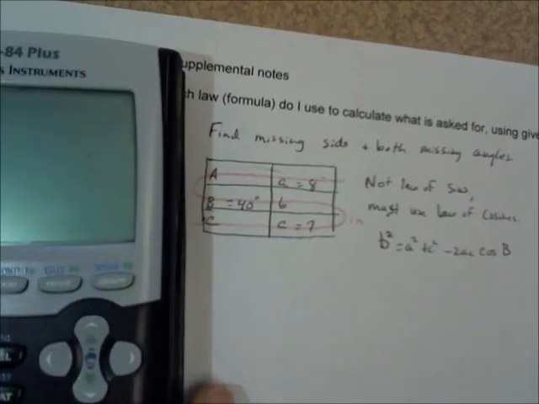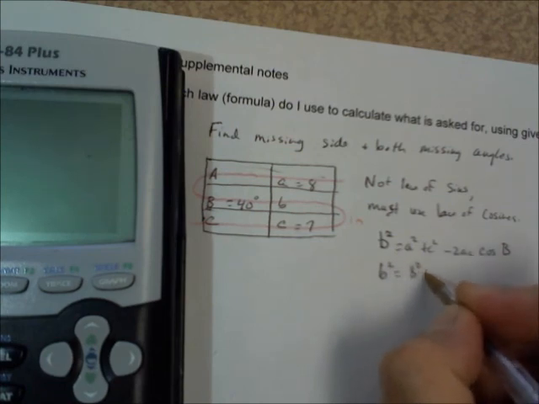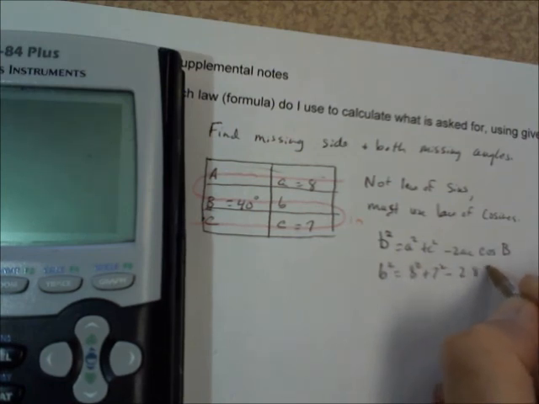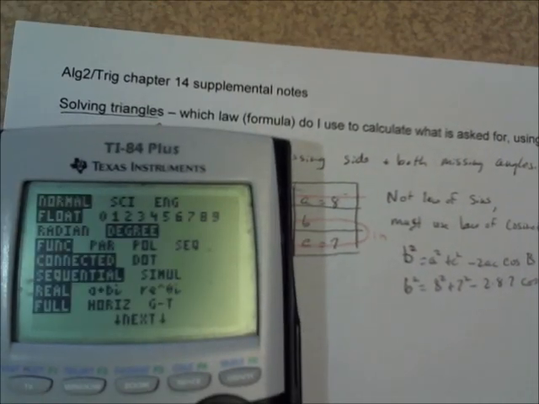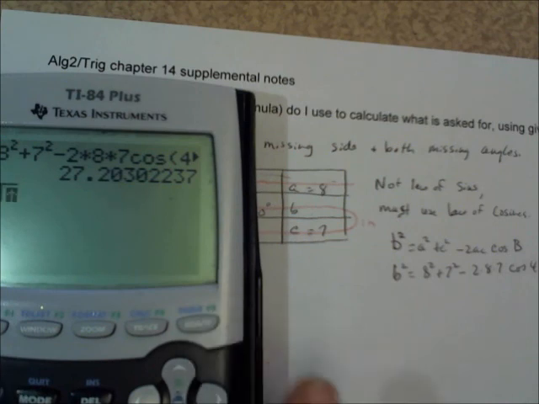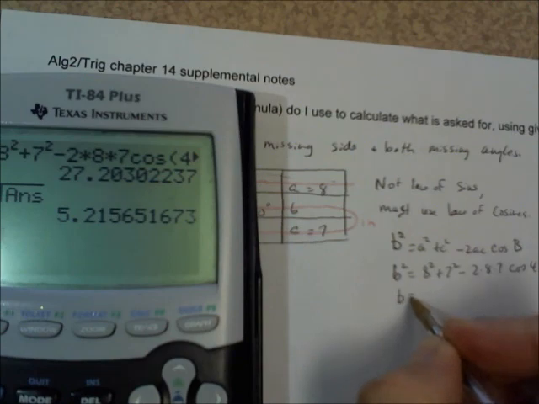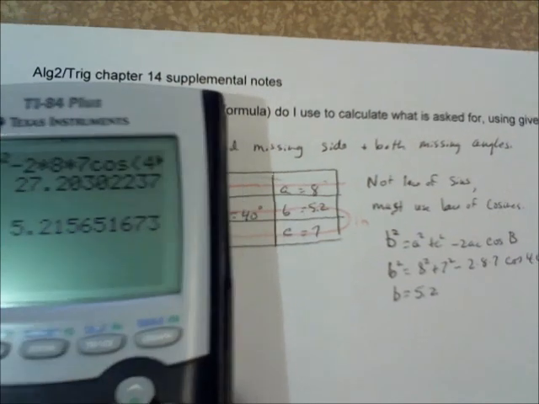So let's just calculate that out. b squared is equal to 8 squared plus 7 squared minus 2 times 8 times 7 times the cosine of 40, making sure our calculator is in degrees mode, always. Take the square root of that, and b is equal to, let's round it to the nearest tenth, 5.2. So we've got 5.2 in there.